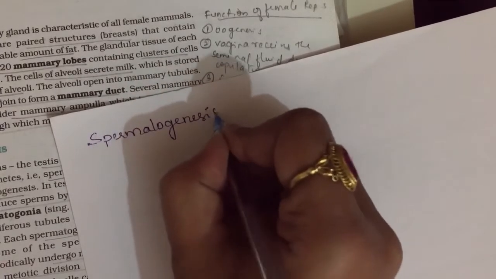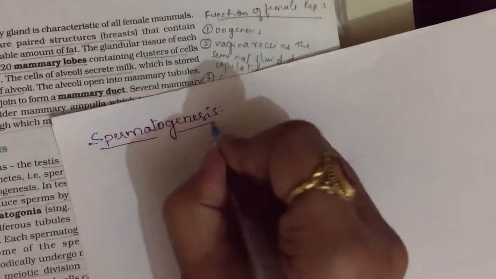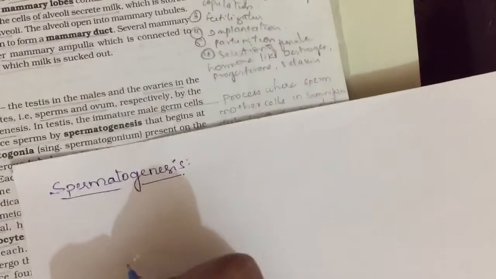Spermatogenesis. Now, what is spermatogenesis? The process of formation of sperms.